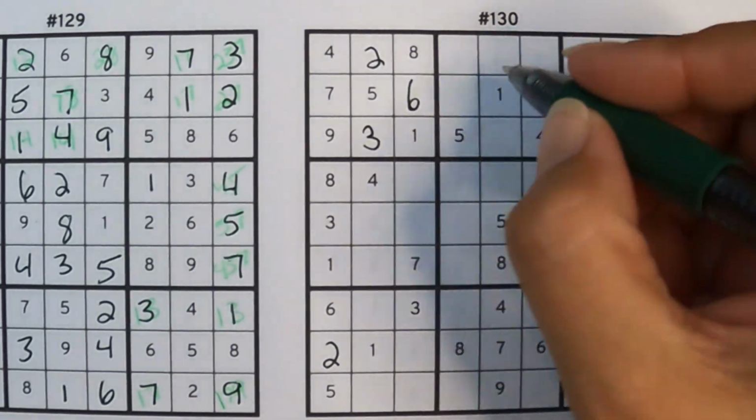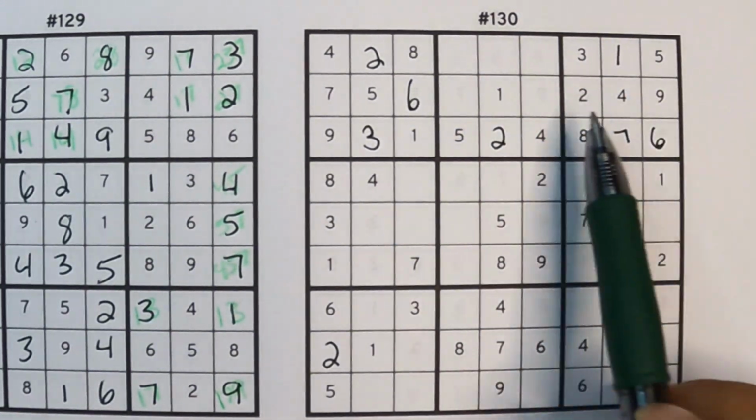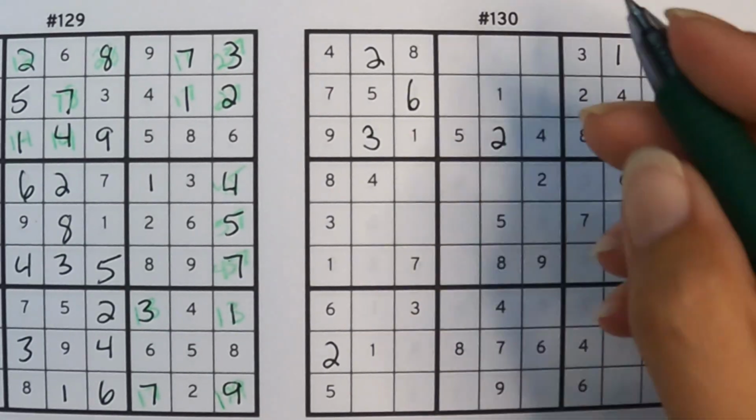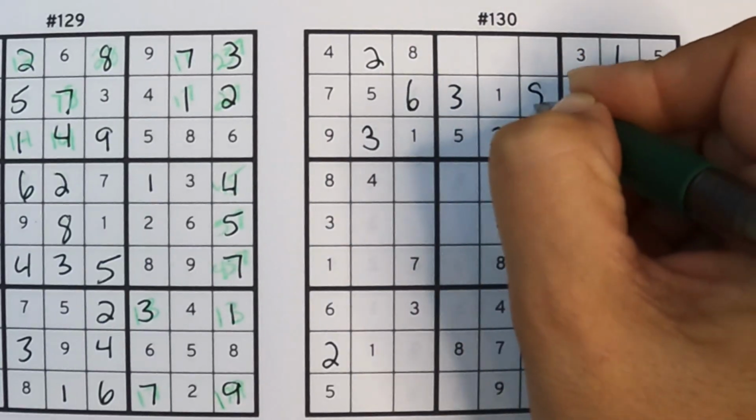For this row now we're missing a 2. For this row we're missing 3 and 8. We've got an 8 here, so 3, 8.